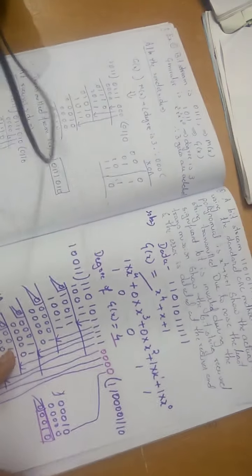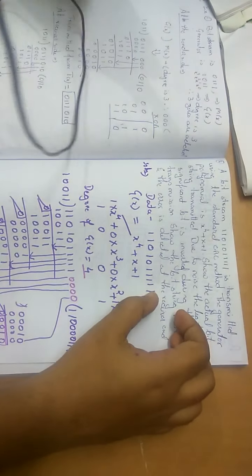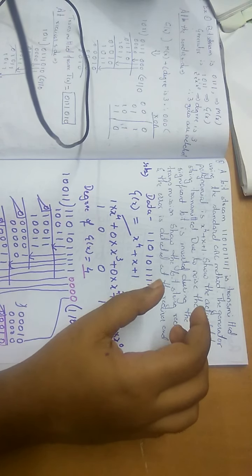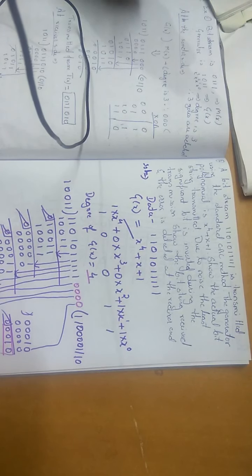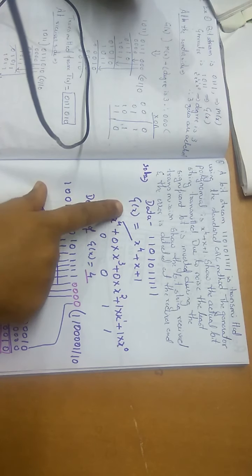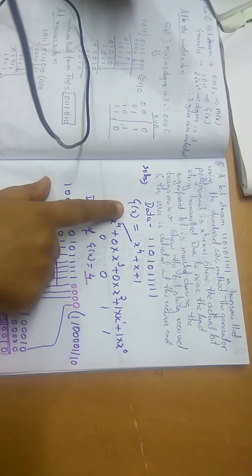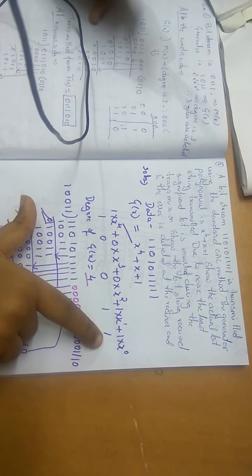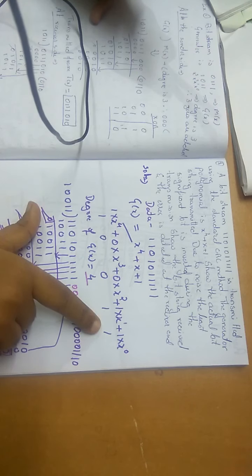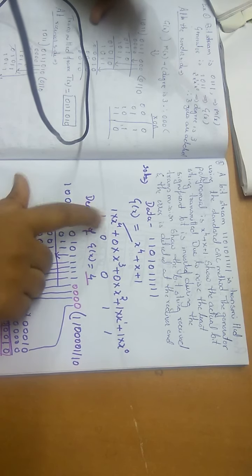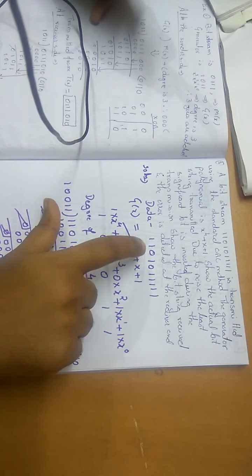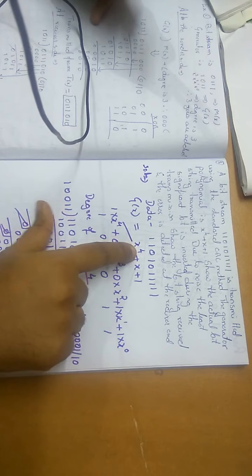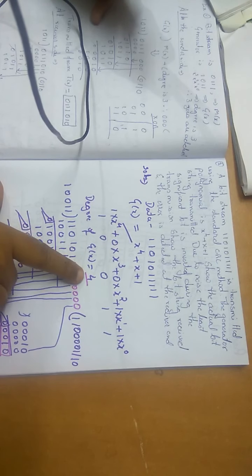So I will repeat the steps. The data and the generator will be given, and we have to frame the data that is transmitted. So with the g of x, the generator they have given, we have to represent it in bit form. This is the technique to convert. So what is the degree of g of x? The highest degree becomes the degree of that polynomial. Here the highest degree is 4. That is, the degree of g of x is 4.